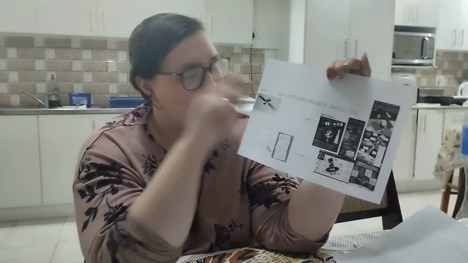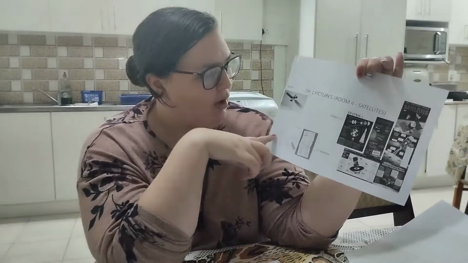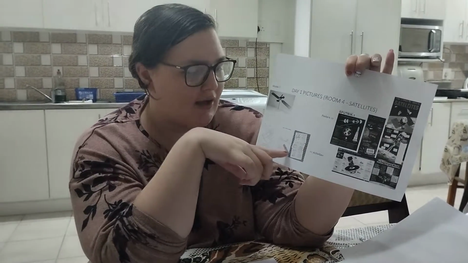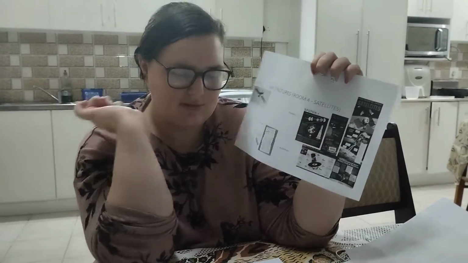The last one is satellites. Model, some activities, trace the line, draw a satellite, some comprehension activities, and posters, and some books that are hopefully fun. That's the end of day 1, which will be 3 hours on a Friday.